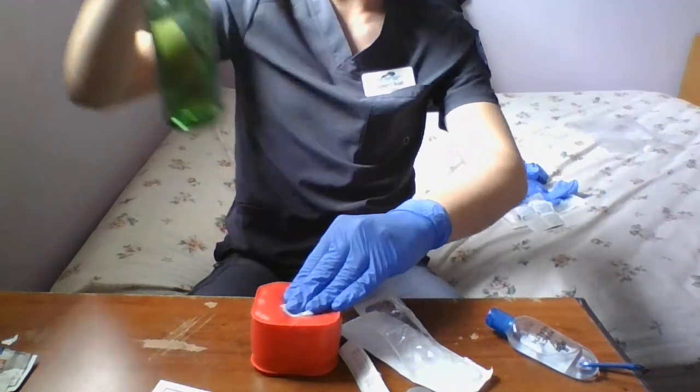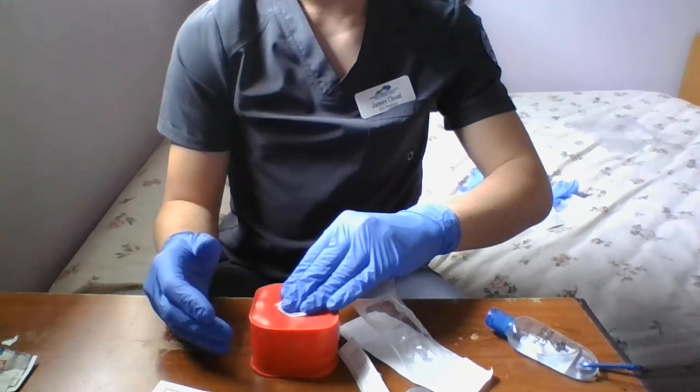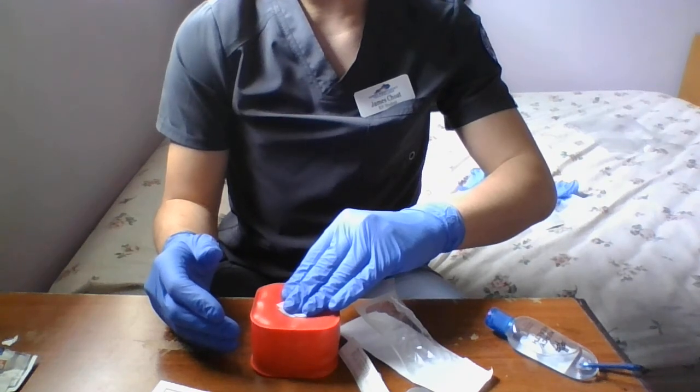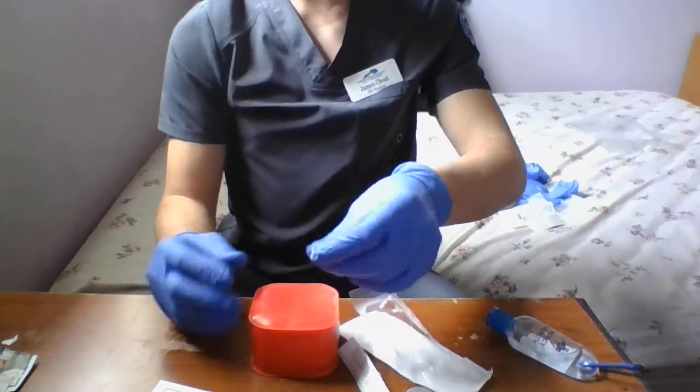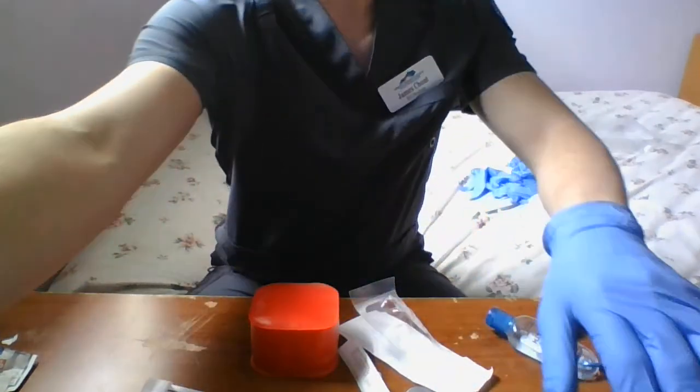Trying to. It's in a glass bottle. Apply pressure for 5 to 10 seconds. You don't want to massage it, just light pressure. I can take that away. I'd put a bandage on it if I needed to. No redness or anything.